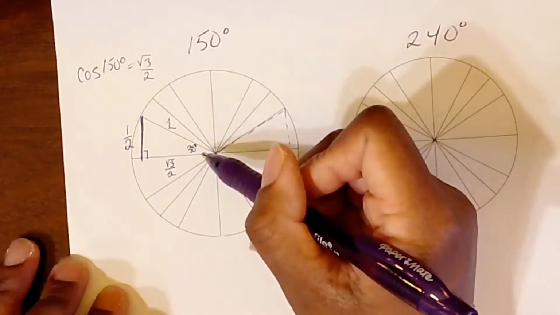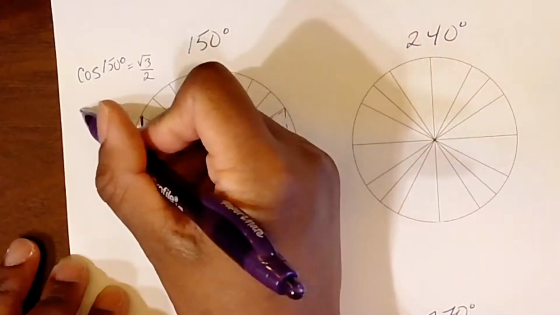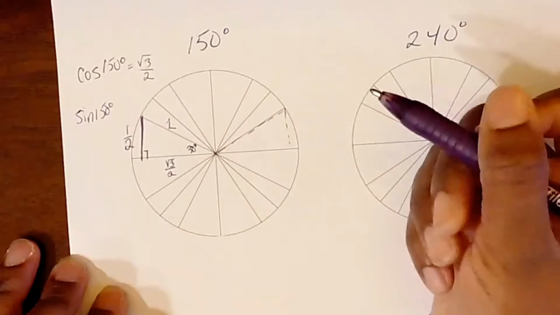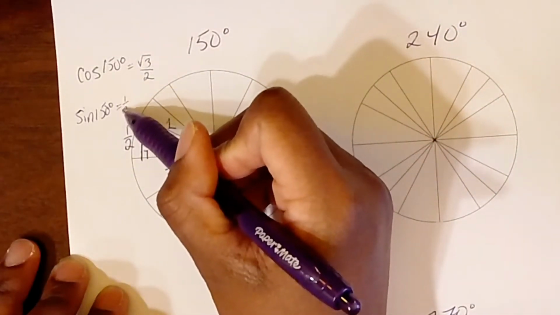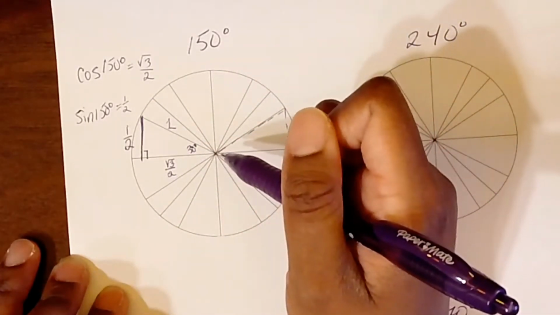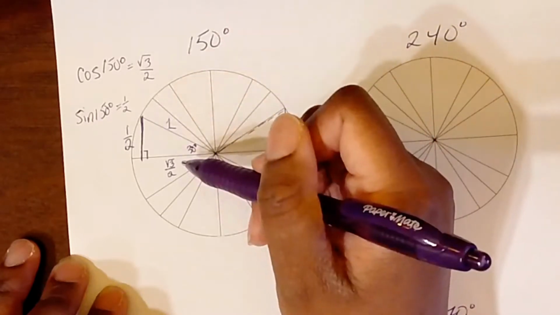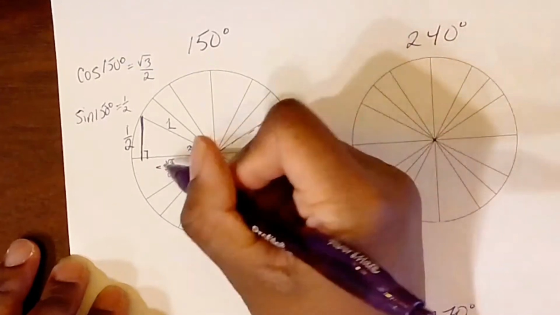Now sine is opposite over hypotenuse. So the sine at 150 degrees is 1/2 divided by 1, which is simply 1/2. However, notice where we are. Since we are in the second quadrant, our x values in the second quadrant are negative. So we're just going to put a negative there.